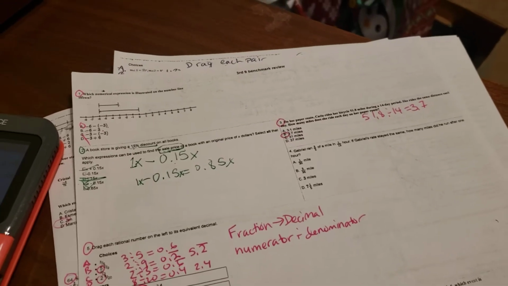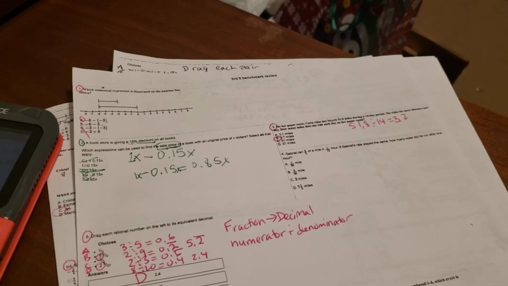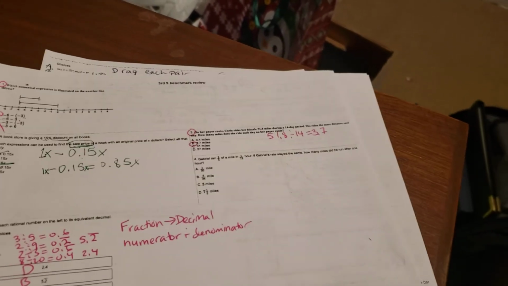Welcome back to Third 9 Weeks Benchmark. We're going to look at G5. G5 is all about angles and angle relationships. So one problem we've got is number 18.